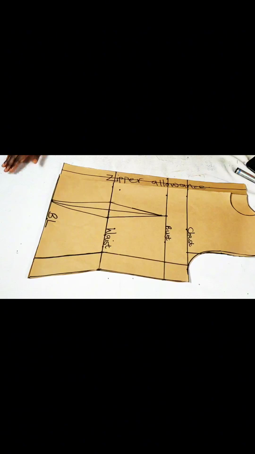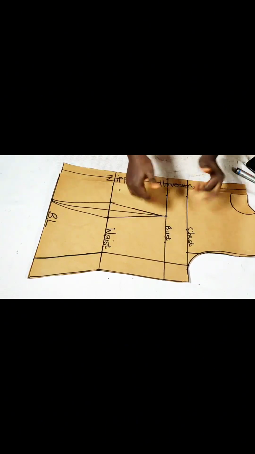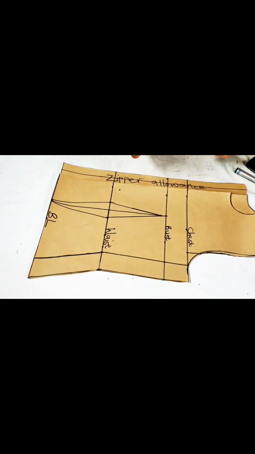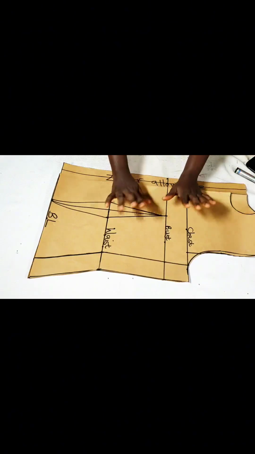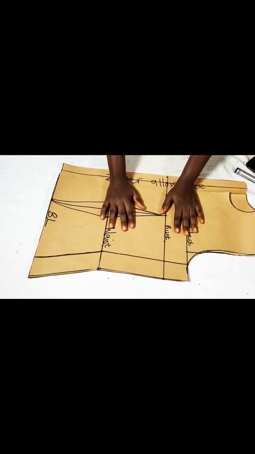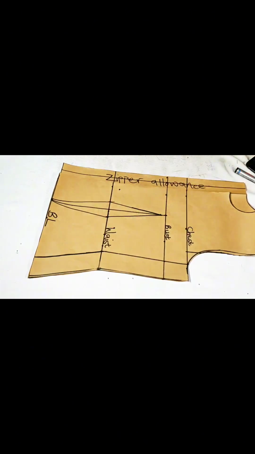So that is my pattern. Always remember to practice after watching, so that you become perfect or you master the act of drafting. See you in my next video.